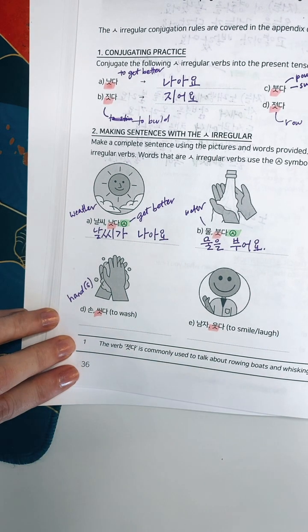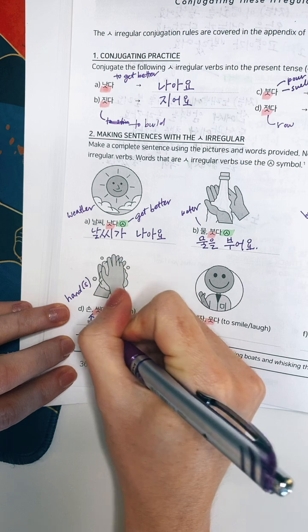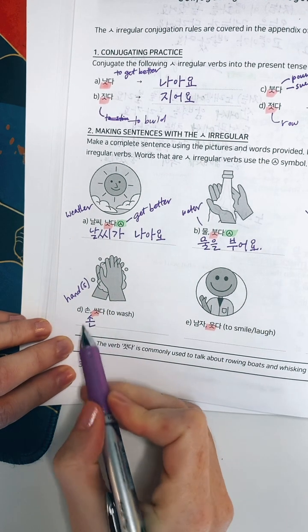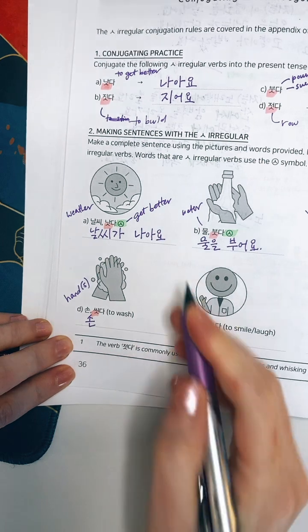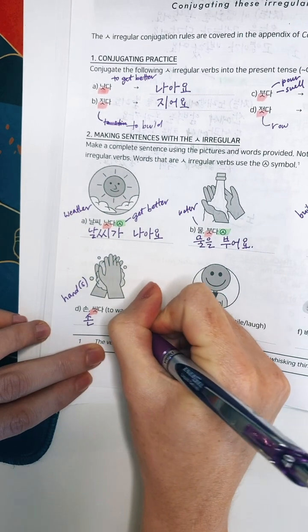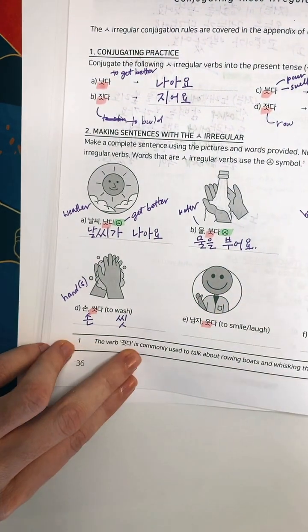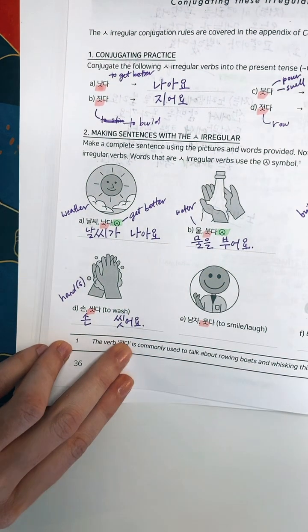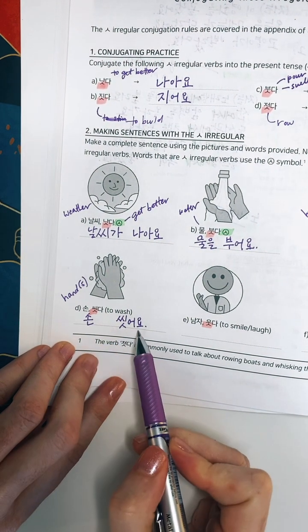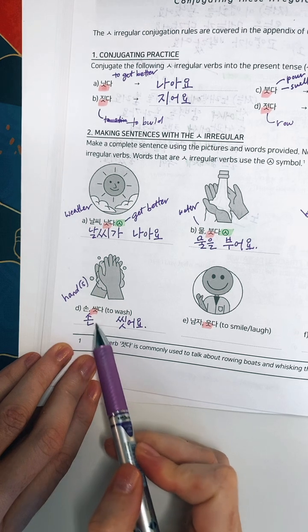How would this become the present tense? Well, we're going to start first with our noun, 손, meaning hand or hands. Some particle goes here, and then we have the verb 씻다. But this is not an irregular verb, so it just becomes 씻어요. It's a regular present tense conjugation. Which particle do we use?